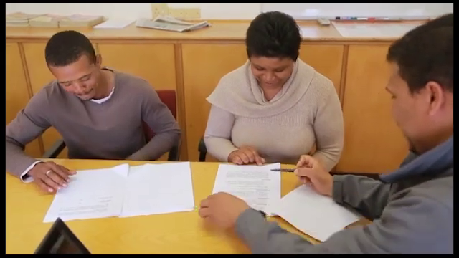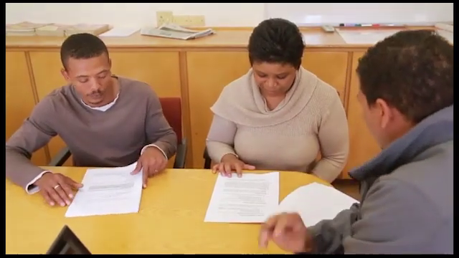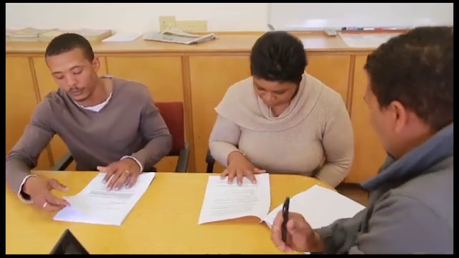We have now had a look at the contract of employment and what information it should contain. Remember, all workers, permanent, seasonal, and workers employed by a labor broker must get a contract of employment when they start working. If you don't understand what your contract says, you have the right to ask someone to explain it to you in a language you understand. Changes to your contract can only be made if these changes are first discussed with you.